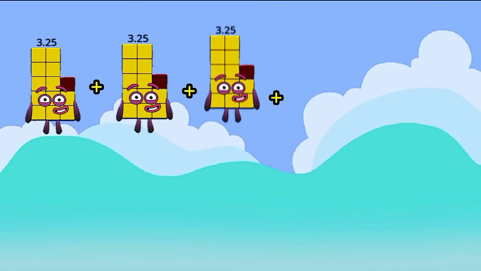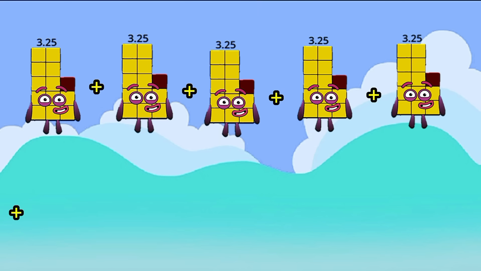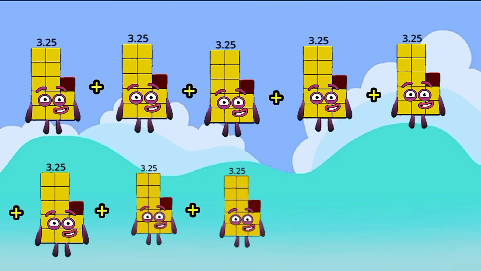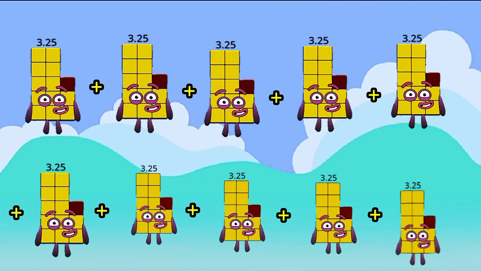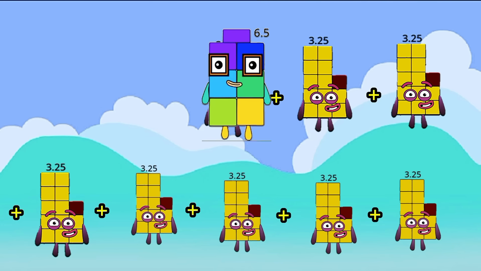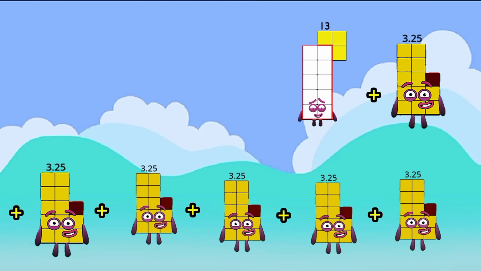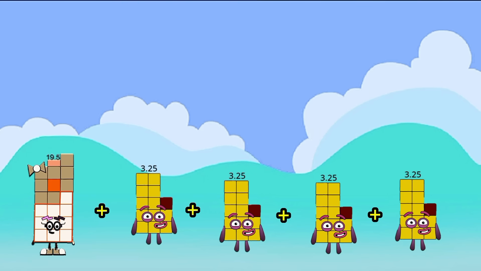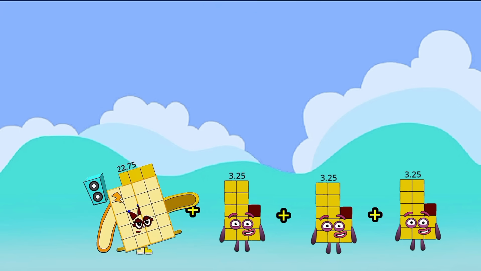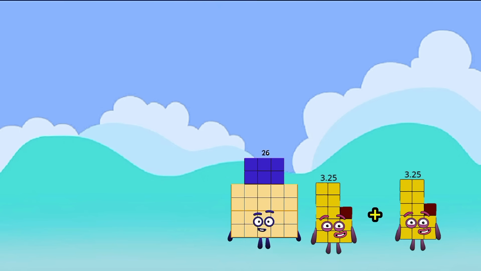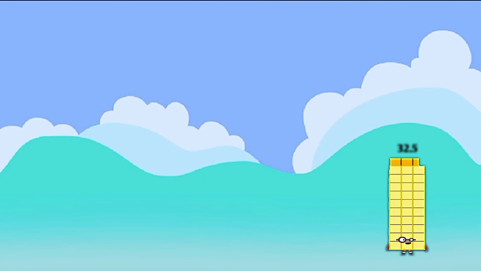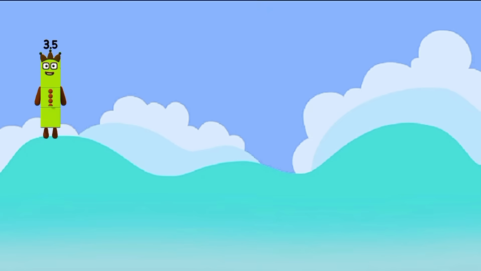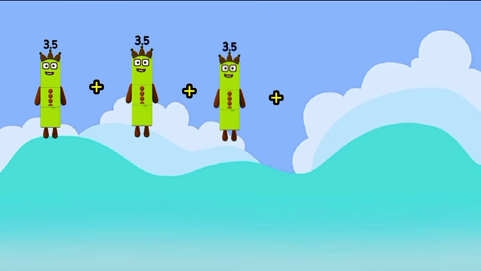After the 3, we add 3.25 decimal number 10 times. 3.25 plus 3.25 equals 6.5, 9.75, 13, 16.25, 19.5, 22.75, 26, 29.25, 32.5.